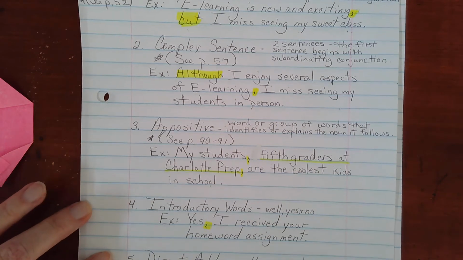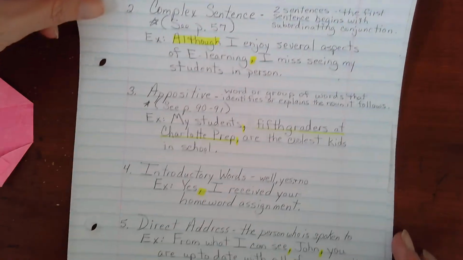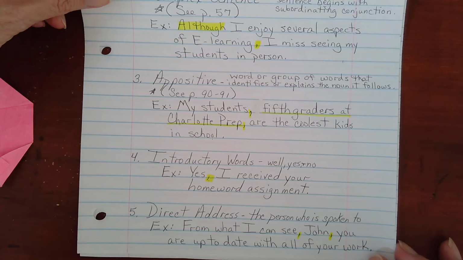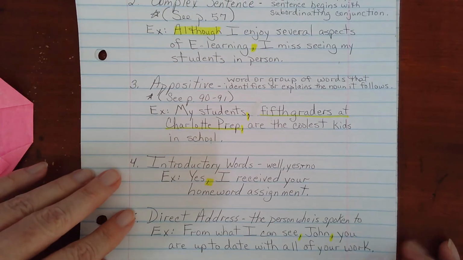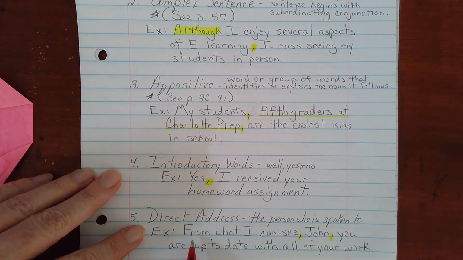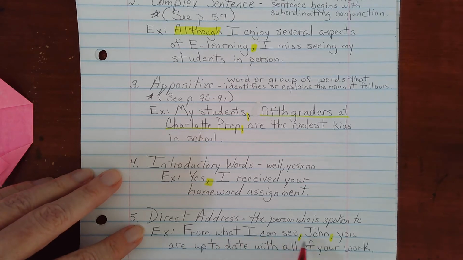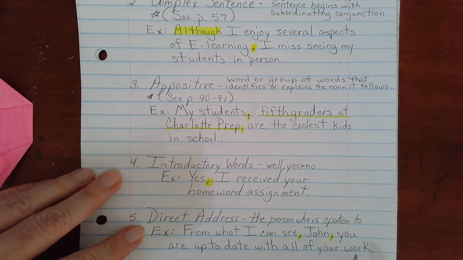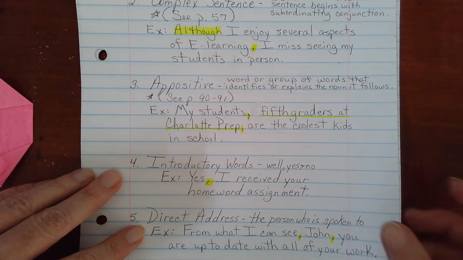Okay? And the last one is a direct address. That means I'm directly talking to a person. I'm directly addressing them, the person who is spoken to. For example, and I just picked random names here: From what I can see, John, you are up to date with all of your work. So I'm talking specifically to John, and I need to set his name off on either side with a comma.